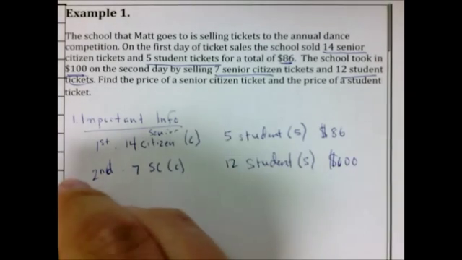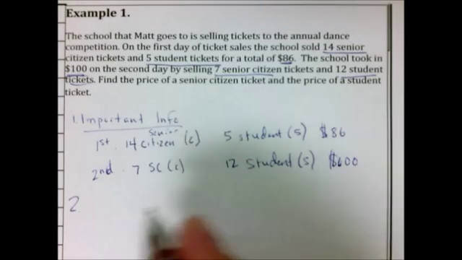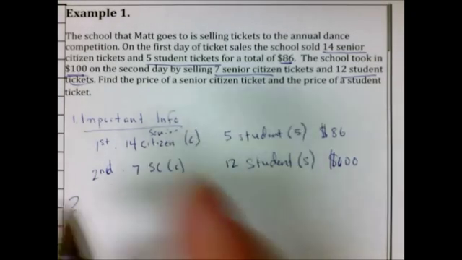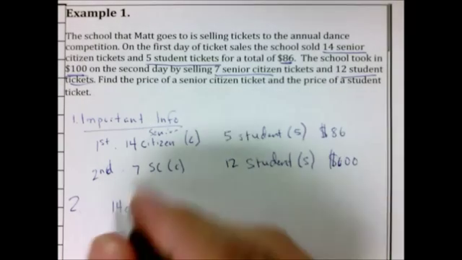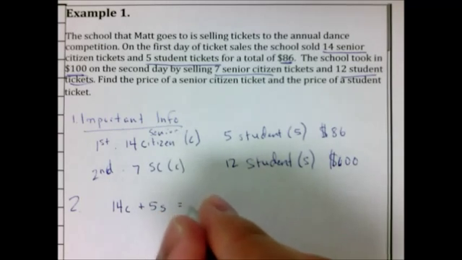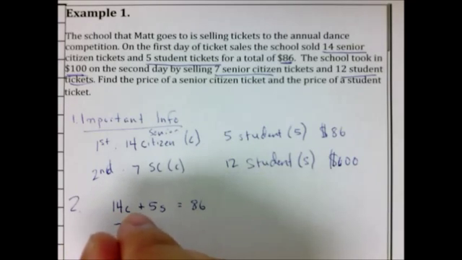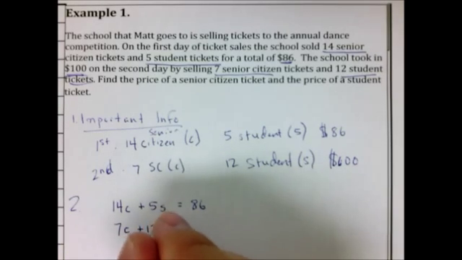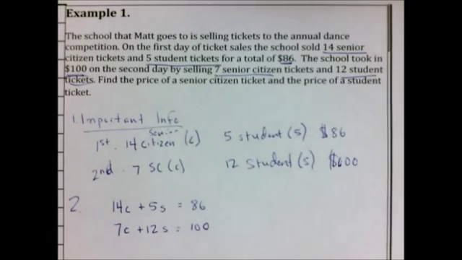Okay, so listed the important information now, and the second thing is we need to write a systems of equations based on this important information. So we know that there was 14 senior citizen tickets, so 14C, plus the 5 student tickets, plus 5S, and that totaled $86. And the second day we sold 7 senior citizen tickets plus 12 student tickets, and we got $100. Okay, so we set up that equation, and the third step would be to solve the systems of equation.